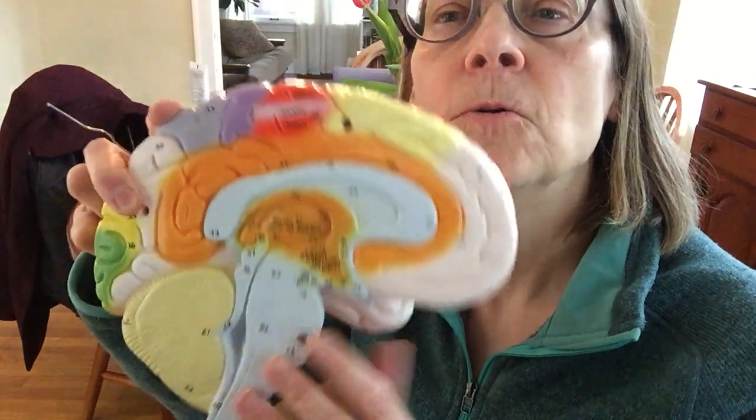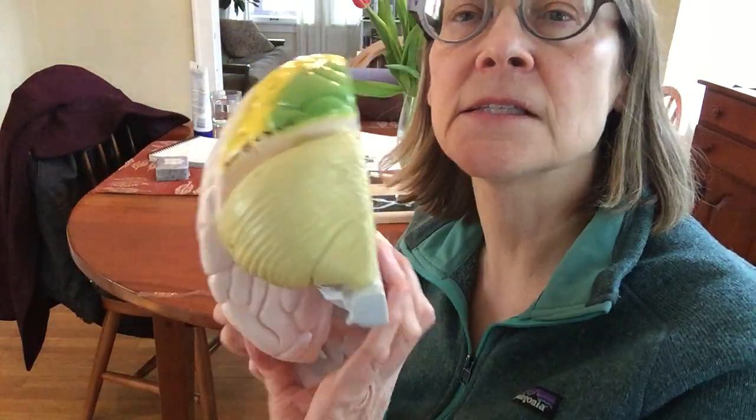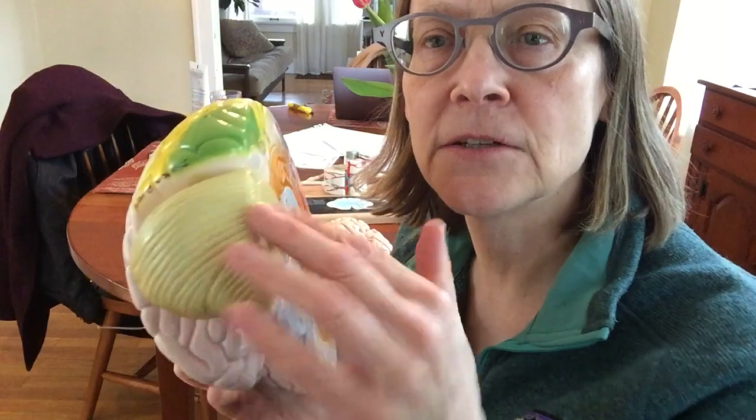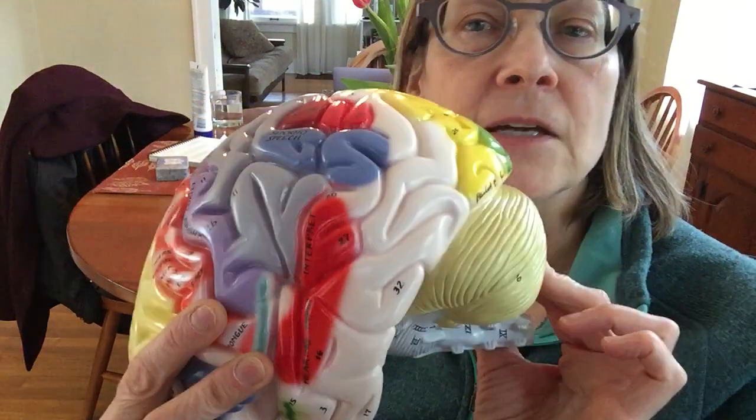All right. What is this whole structure and on the other side? Cerebellum. And then what's the midline of the cerebellum called? There's actually a structure that looks more like this. It's thicker. The vermis, V-E-R-M-I-S, yes.